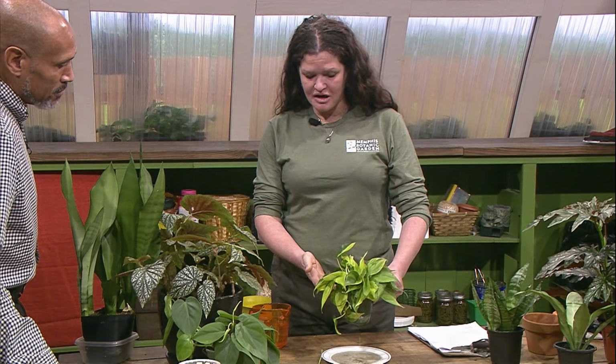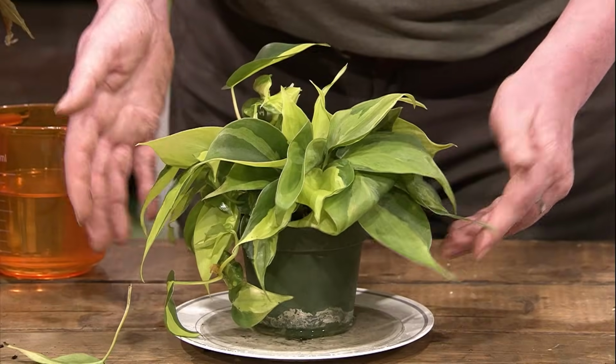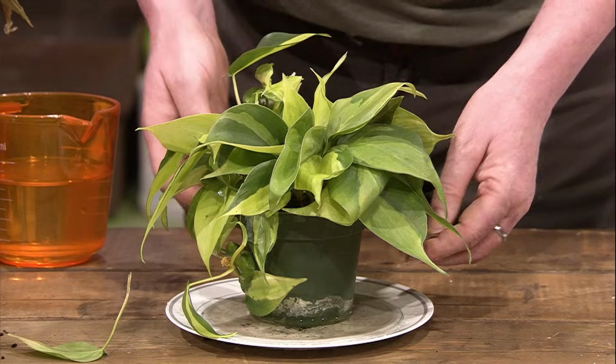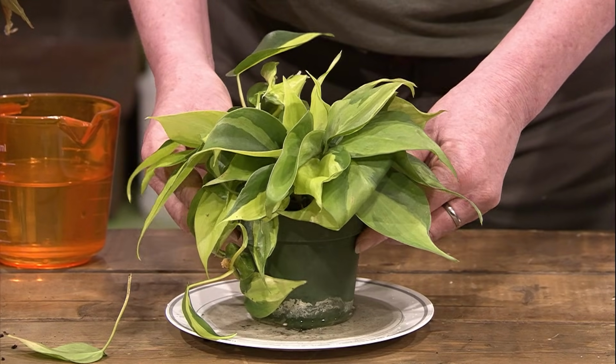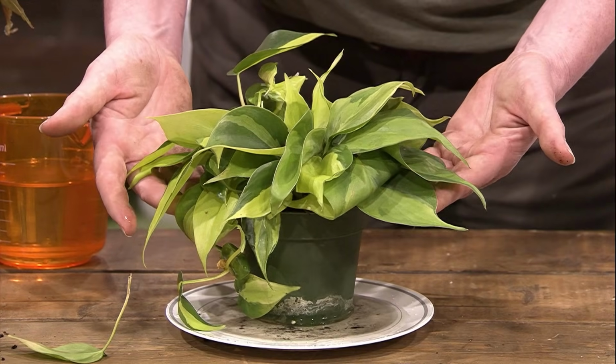With your houseplants, it's okay to let them sit in the drip tray after watering for maybe 30 minutes to an hour or two, because while you're letting it sit, that plant will continue to suck up water through the roots into the stems and leaves as much as it needs.